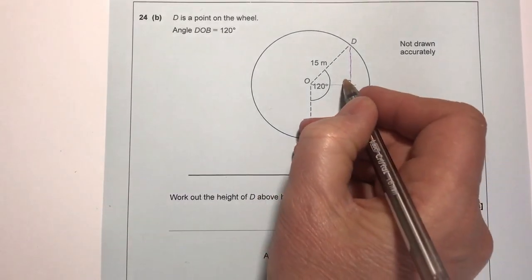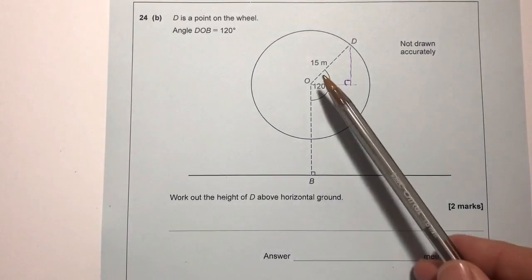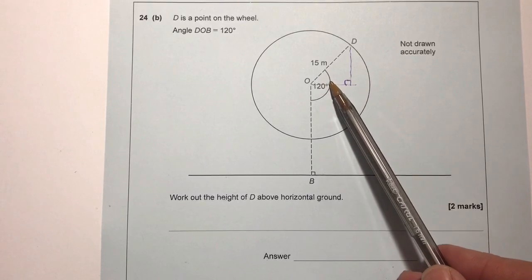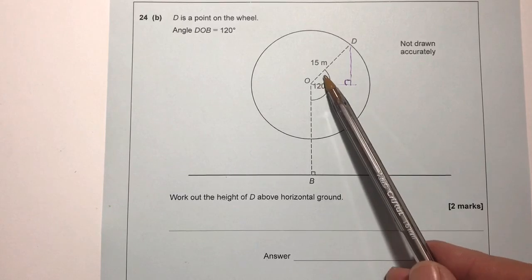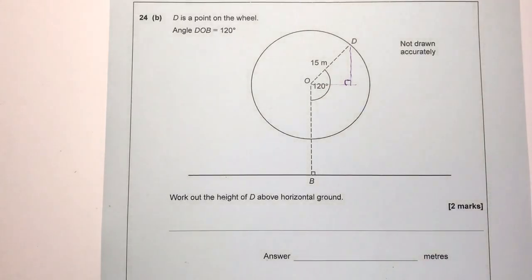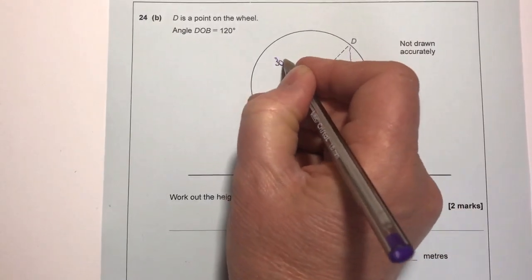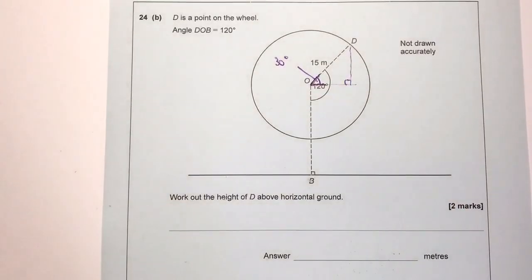The reason I can do that is because I know that this hypotenuse is 15, and I can also work out this angle here, because this angle is a right angle and then overall is 120 degrees. So in here I can say that this bit of it is 30 degrees. That's that angle there. So what I've got is a rather neat trigonometric problem using again SohCahToa.